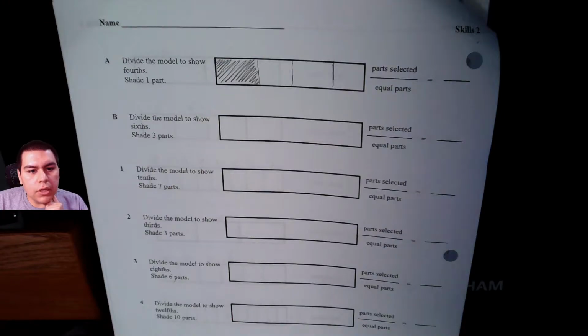Messiah, do me a favor though. Can you make sure that you raise your hand first instead of just unmuting the mic and answering? That way everyone gets a chance.